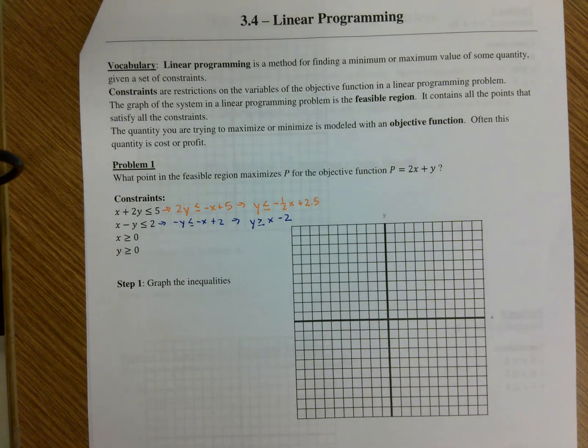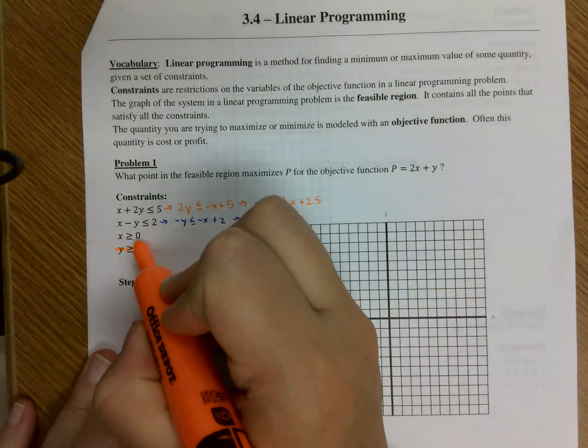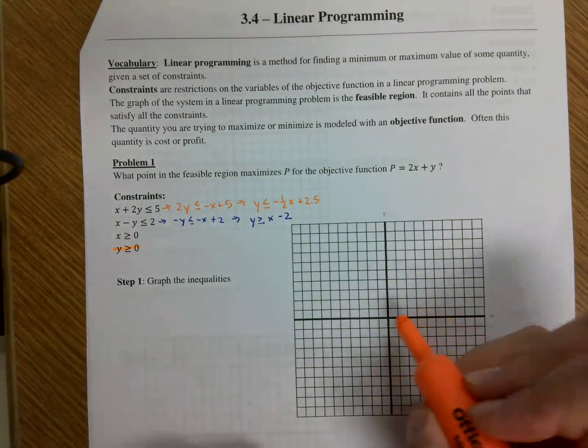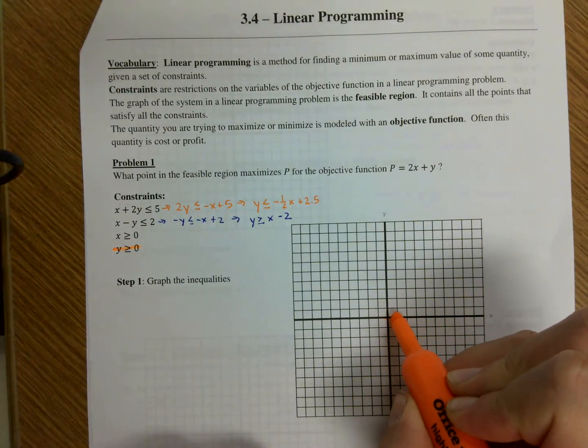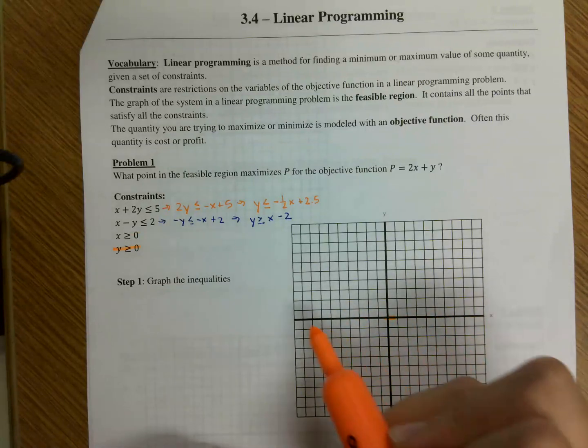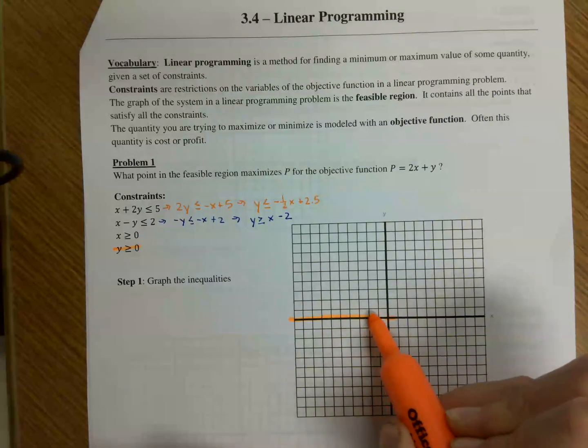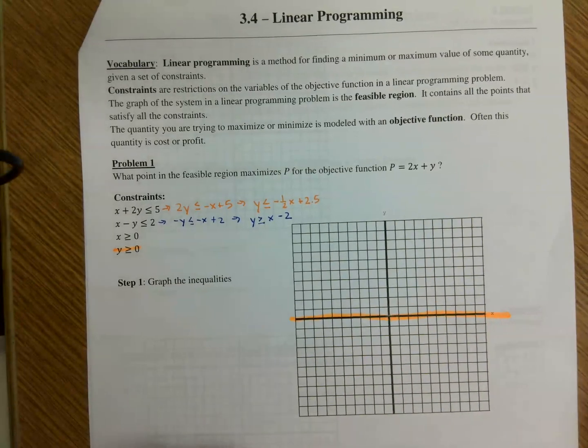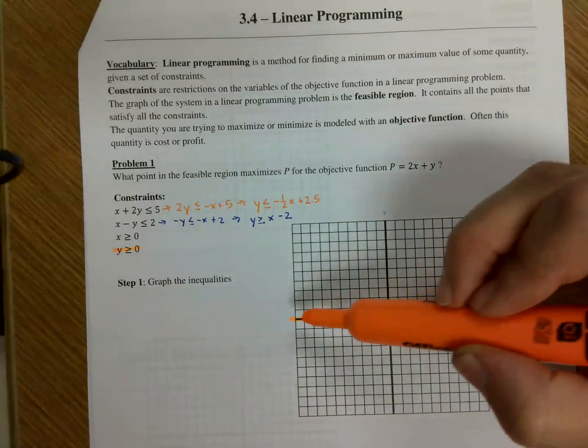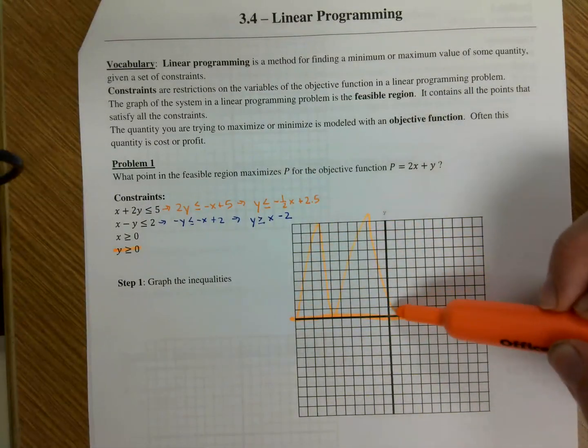Because I don't have a lot of colors right now, we have to graph all these. I'm going to graph this one with a highlighter. So here's where y is 0. When you think about y, it moves left and right. So the equation for y equals 0 is this line right here. And it says y is greater than 0. So if I look at that, that would be above this line.